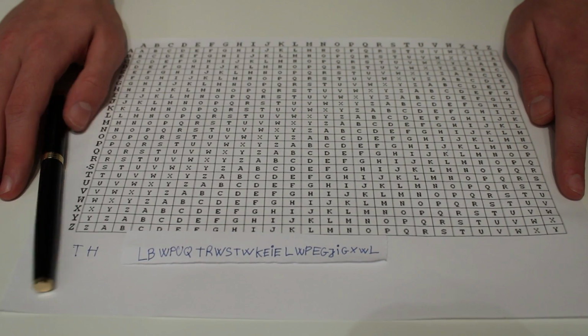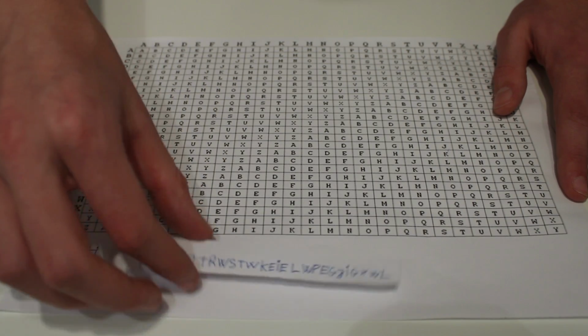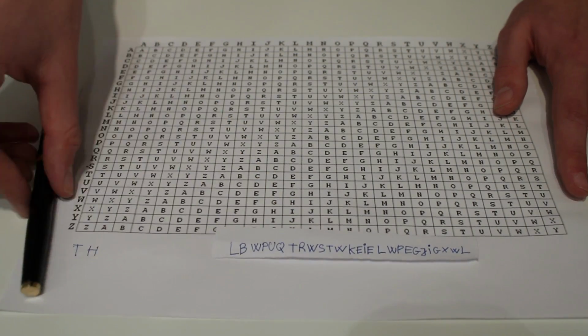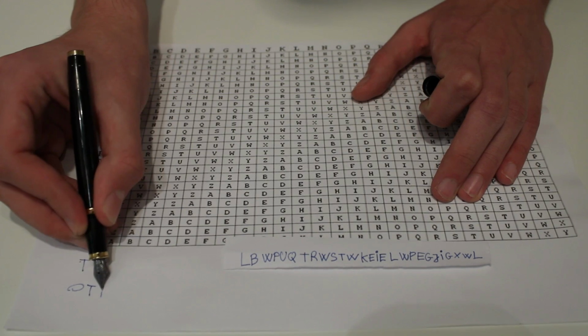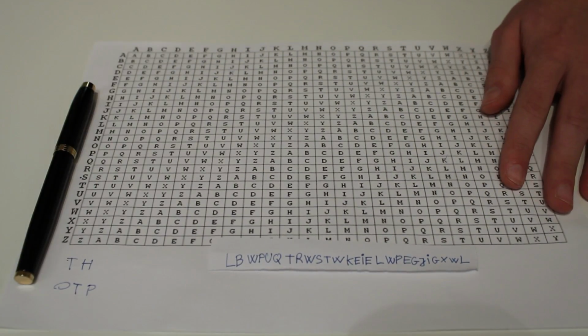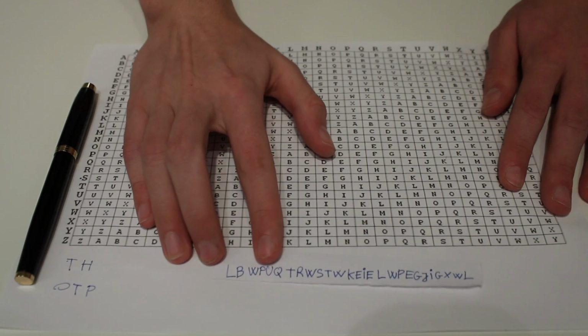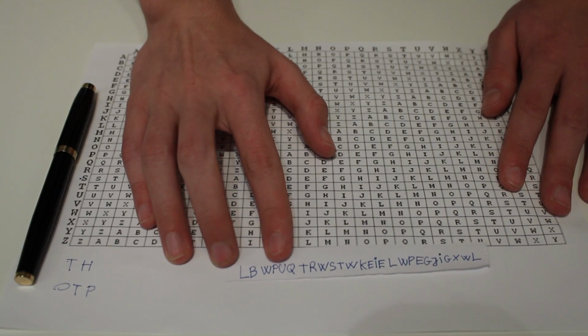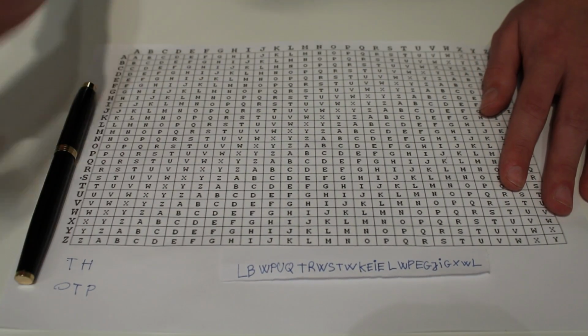Now let's go to enciphering. So to encipher a message you first need to think of a key. I'm going to use the key OTP. If you don't know what this stands for, you need to watch another video. I haven't posted it yet, but if you are from the future, you can watch it at the end of this video. It stands for one time pad.